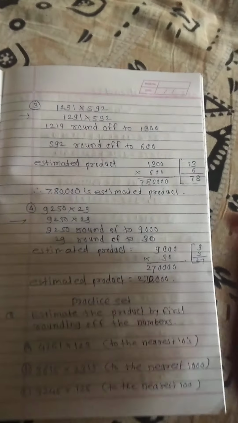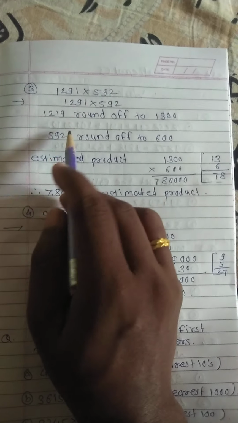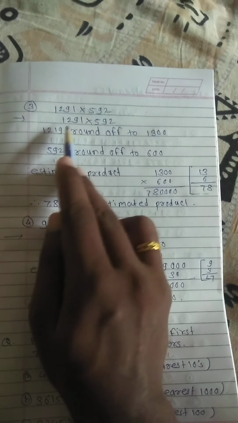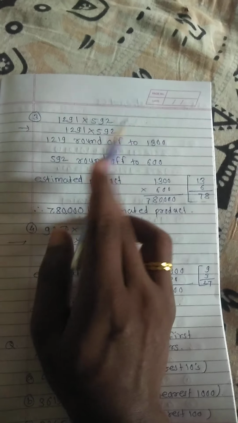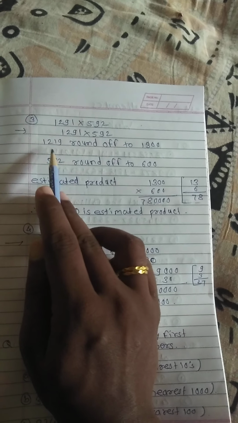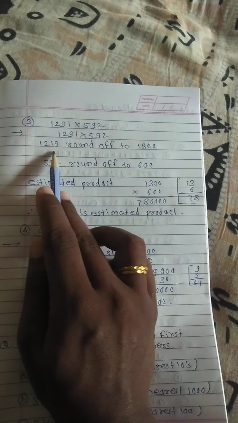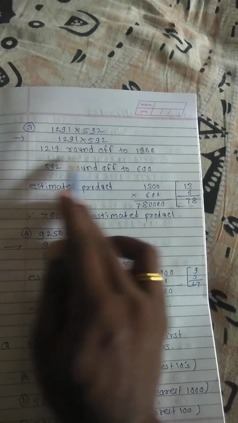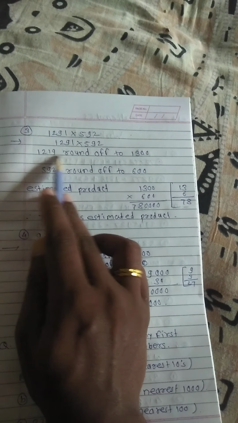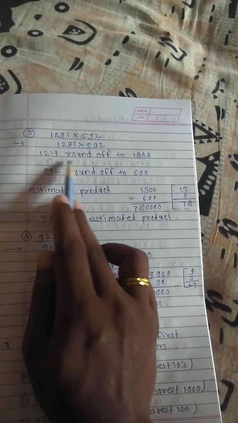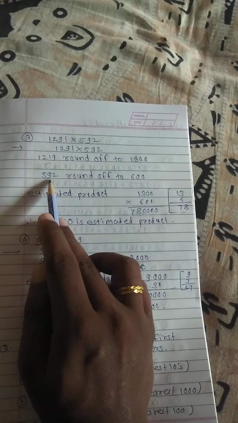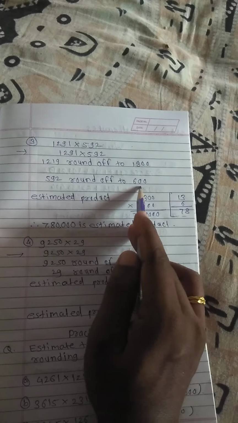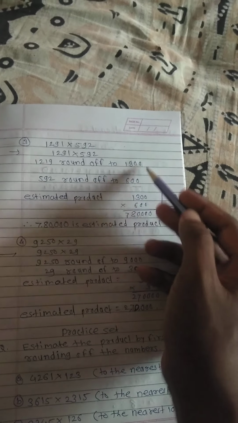Observe the next example. In the next example, 1291 multiplied by 592. We have to round off to the nearest number and solve. 1291 rounds off to 1300, which means this number is rounded to the nearest 100. Now we have to round off 592 to the nearest 100. We get 600. Now multiply these two numbers.